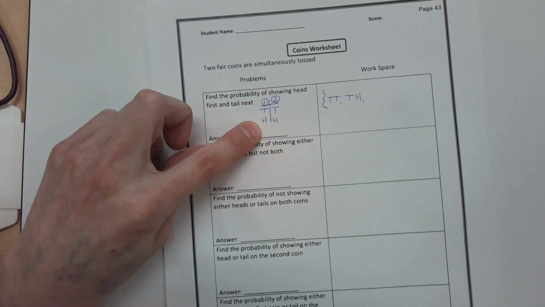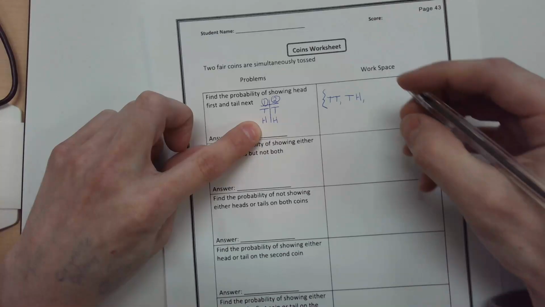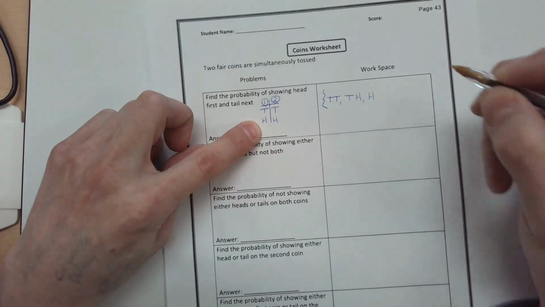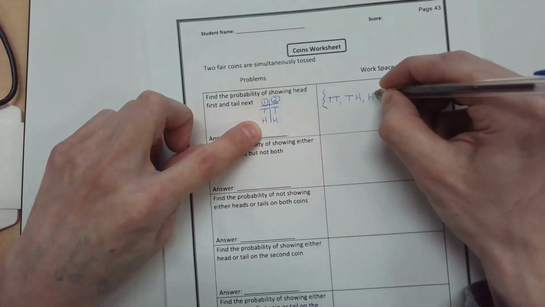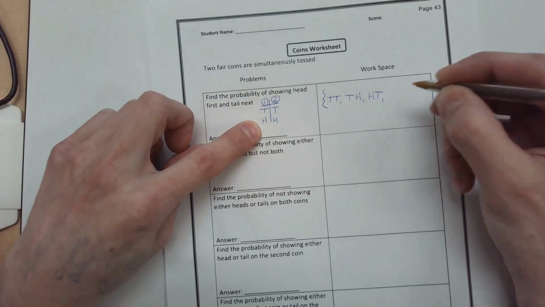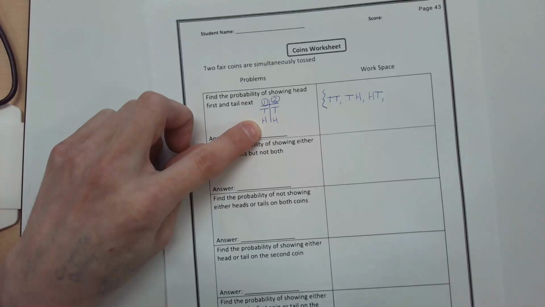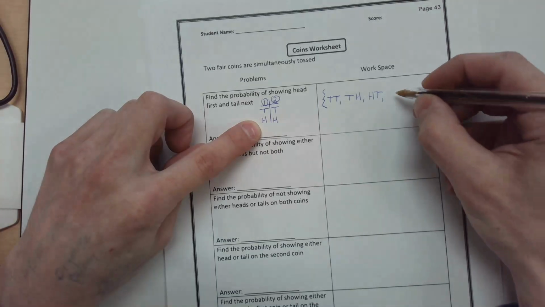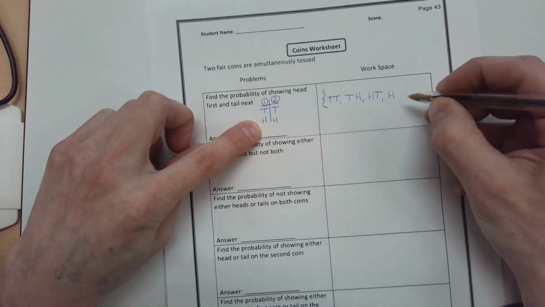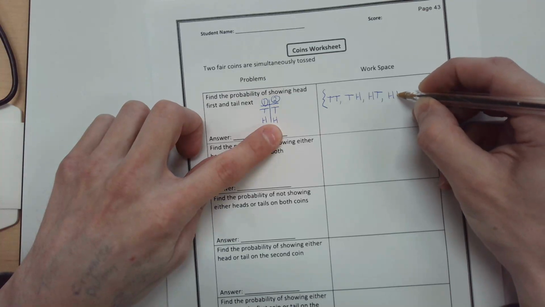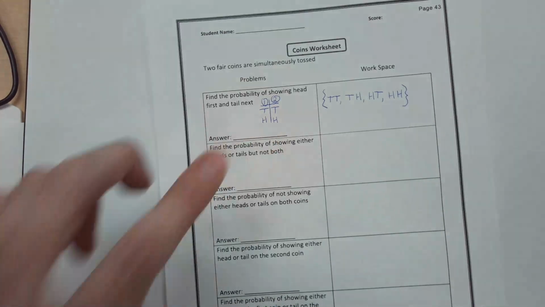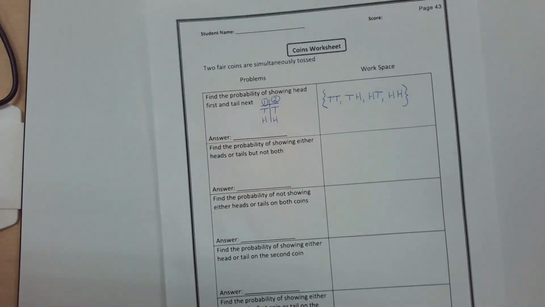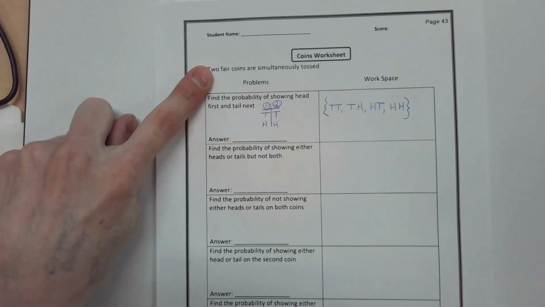It's also possible that on the first flip you are going to start with a heads, and on the second flip you get tails. And then the last option that it could possibly be, we could have a heads for the first coin and a heads for the second coin. That is all of the possibilities that we could end up with using two fair coins.